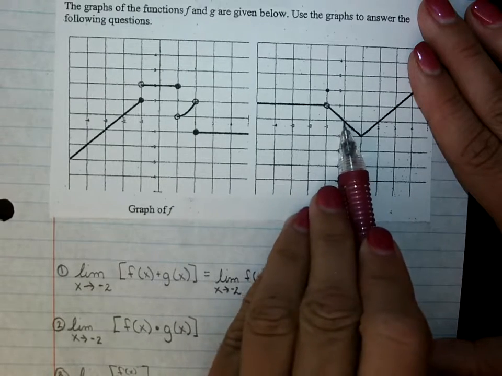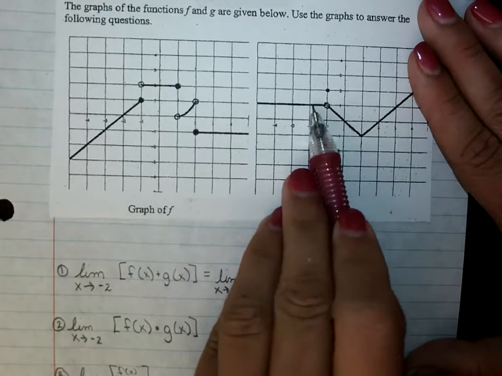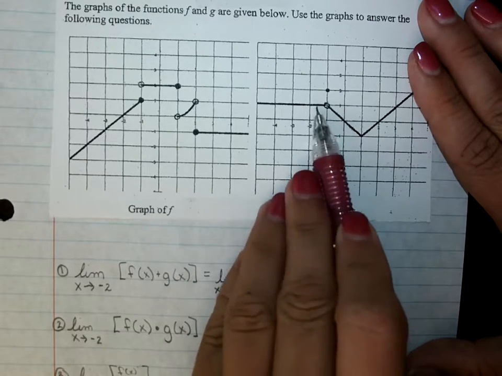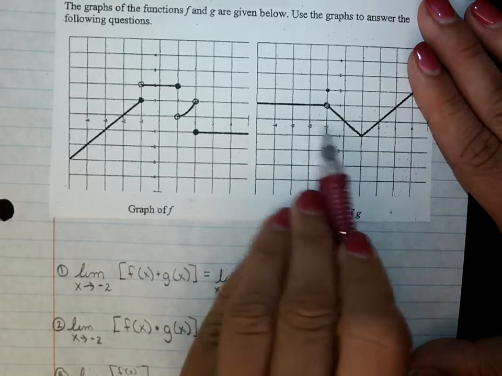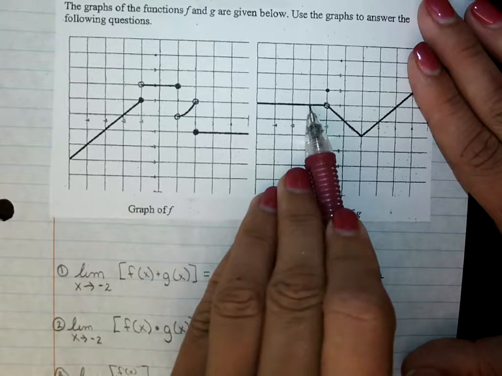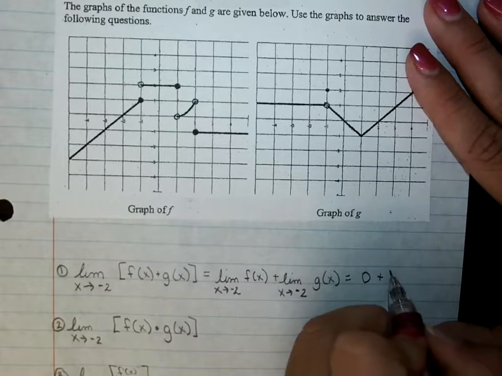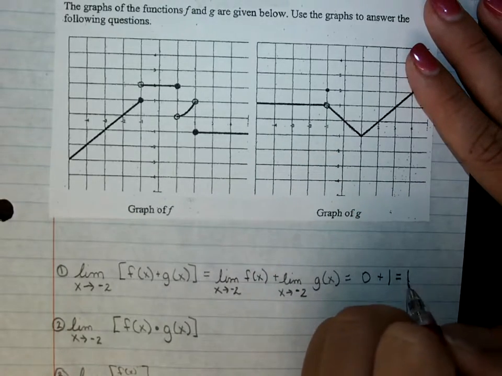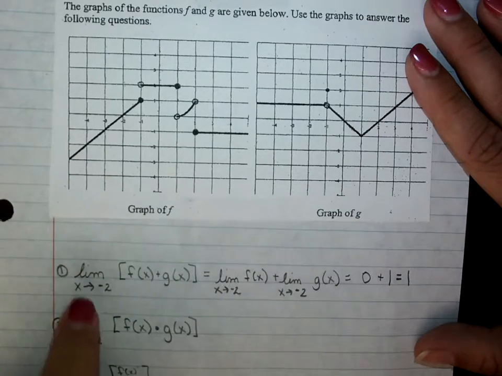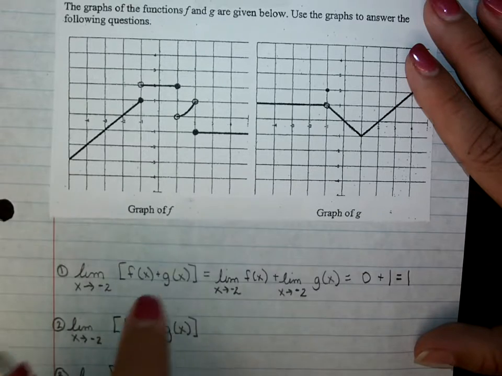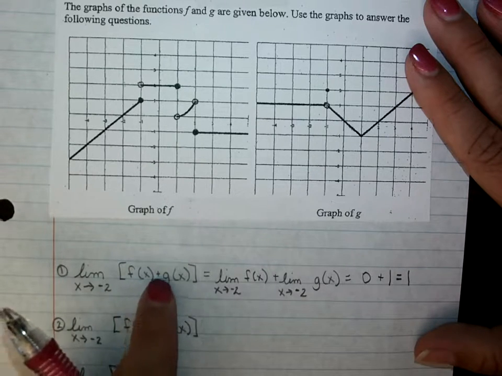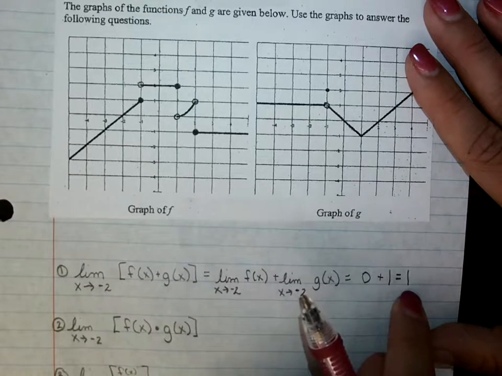So we're going to go to g of x, -2. It looks like as x approaches -2, g of x is approaching +1. So the limit as x approaches -2 of the quantity f of x plus g of x is 1.